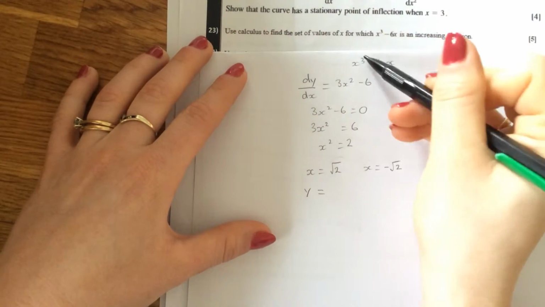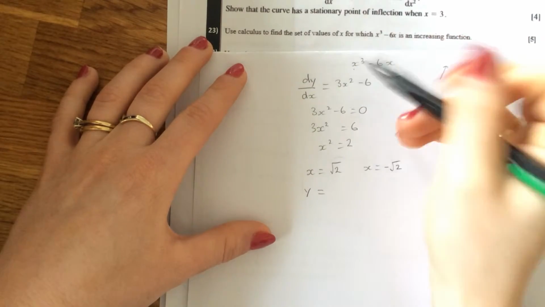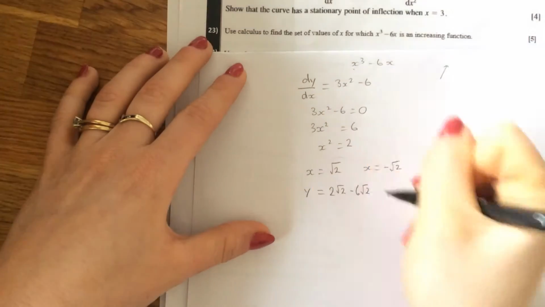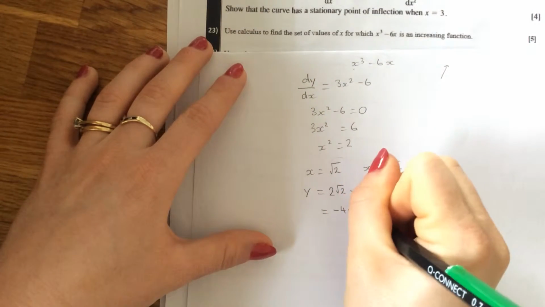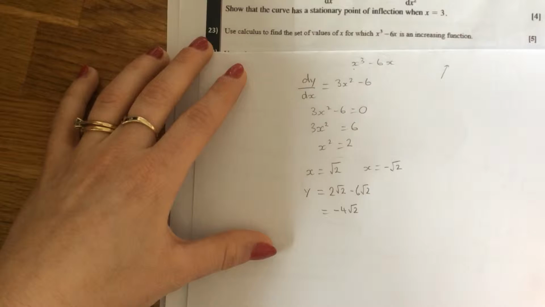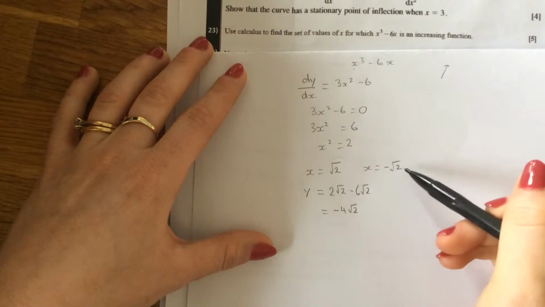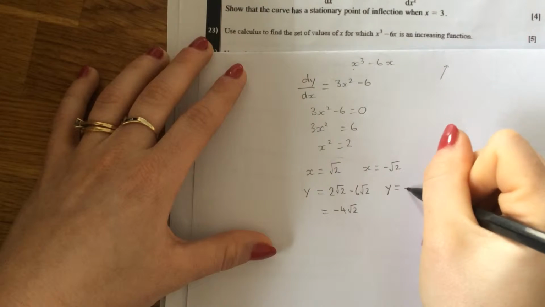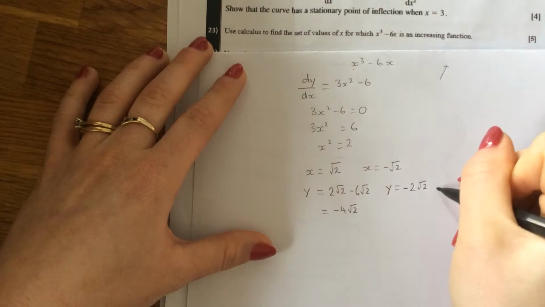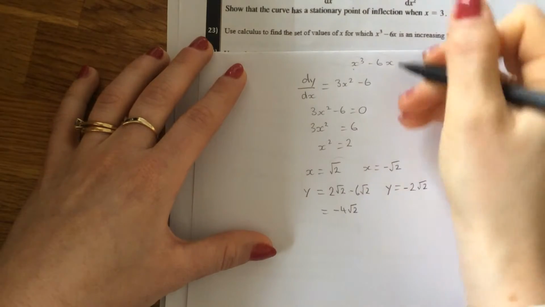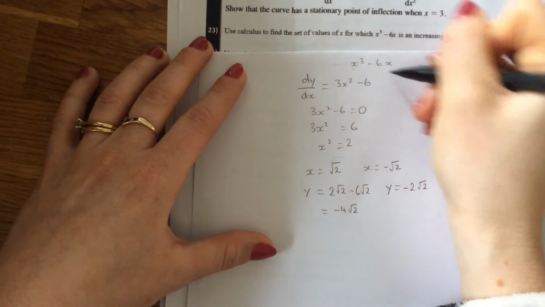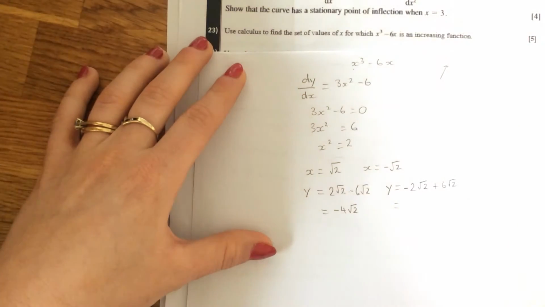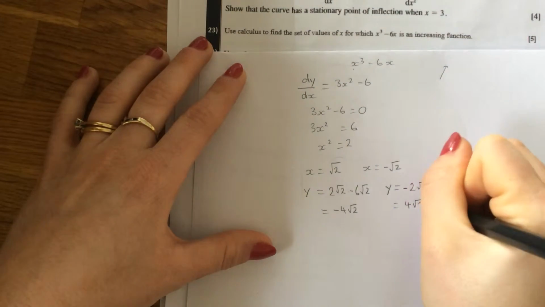Okay, so we can find the matching y values now by putting them into this equation. So if I do this cubed, I get 2 root 2 minus 6 root 2, which is minus 4 root 2. When x is negative root 2, y is going to be minus 2 root 2, and then minus 6 times minus root 2 is plus 6 root 2, and that gives me positive 4 root 2.